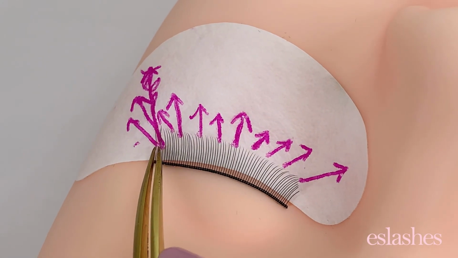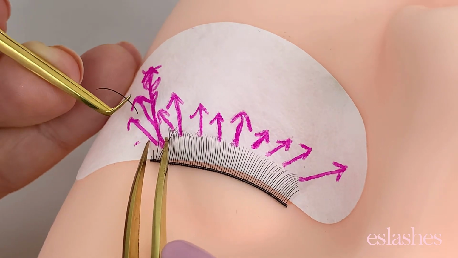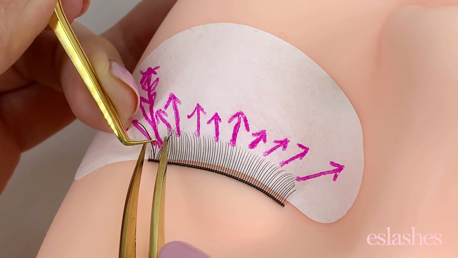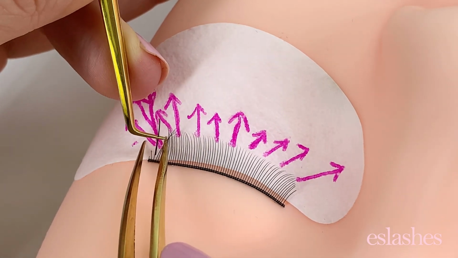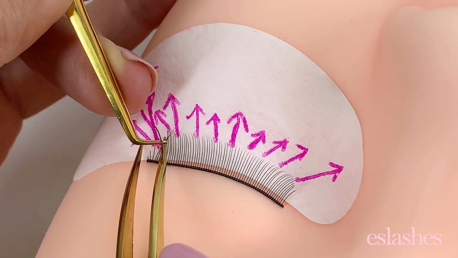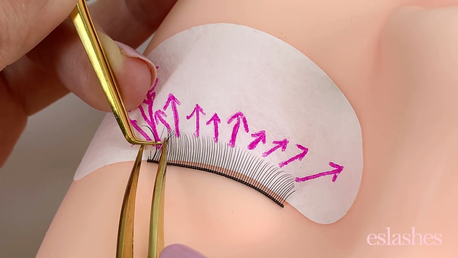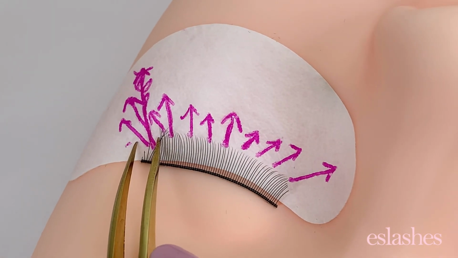So I'm going to attach my lash right here, and we're going to send it out in this direction. I want to angle my tweezer so that I can have it angled outwards. I don't want to attach it right on because that's not going to elongate the lash at all. So I need to tilt my tweezer so that lash is going to be able to be moved outwards. So I'm going to go ahead and dip that in the glue.